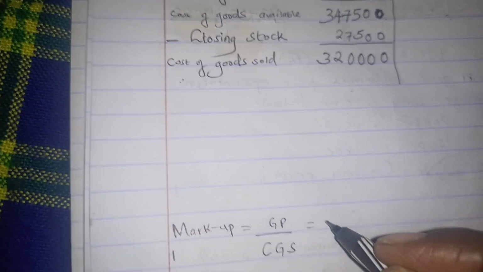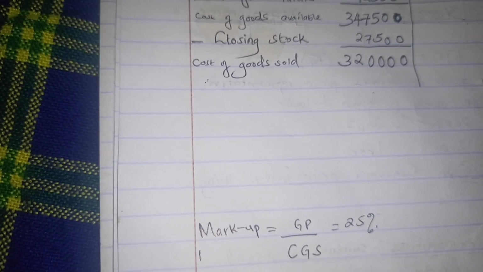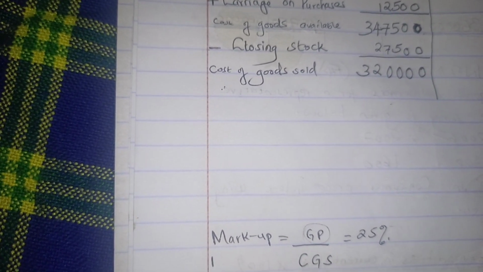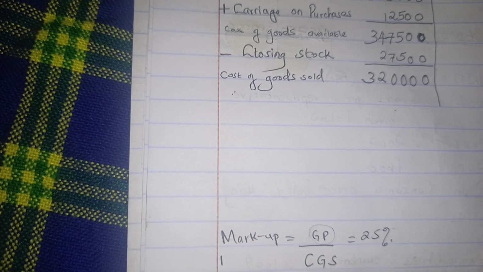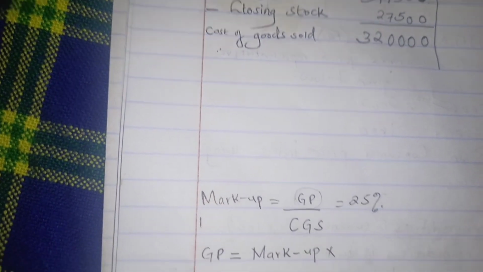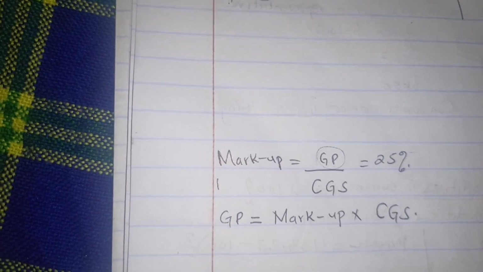Therefore, we can make gross profit the subject. Gross profit will be given by markup multiplied by cost of goods sold.